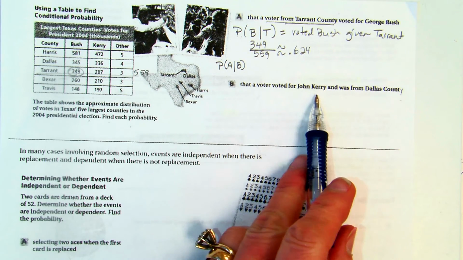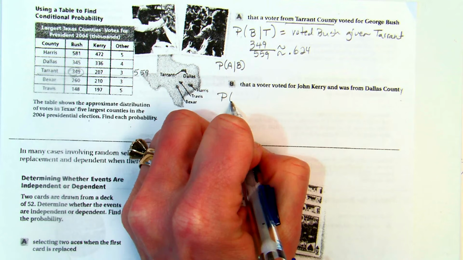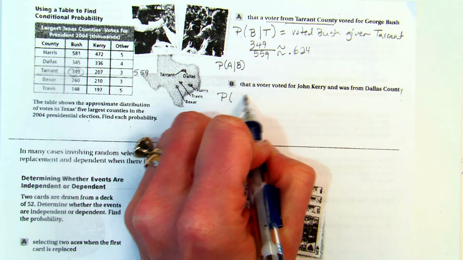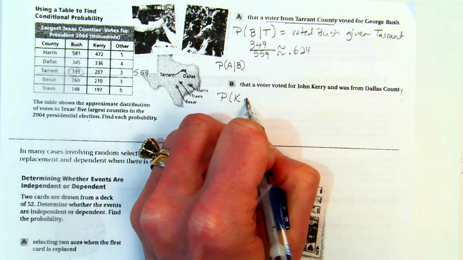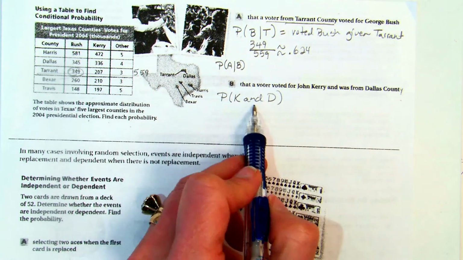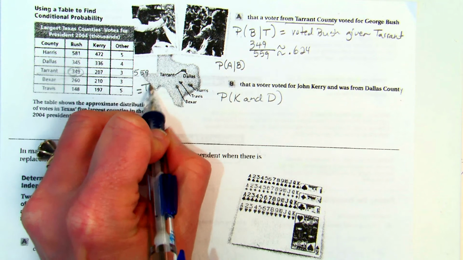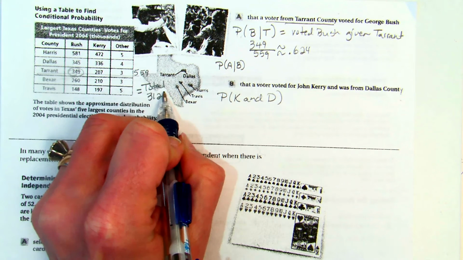B part says that a voter voted for John Kerry and was from Dallas County. So the probability that the voter voted for Kerry and was from Dallas County. So that's got two things, that and going on. That means I need the total of this whole thing. And I'm just going to go ahead for time's sake and tell you that the total is 3,125.